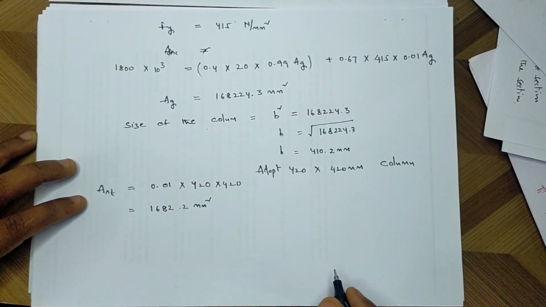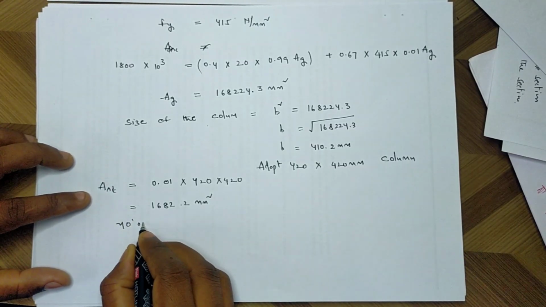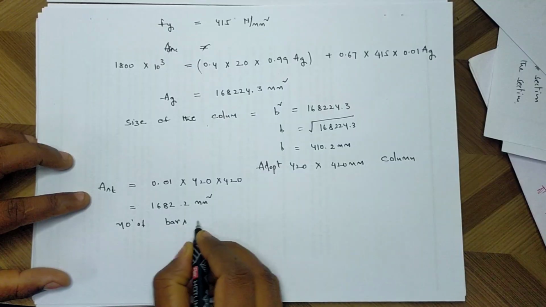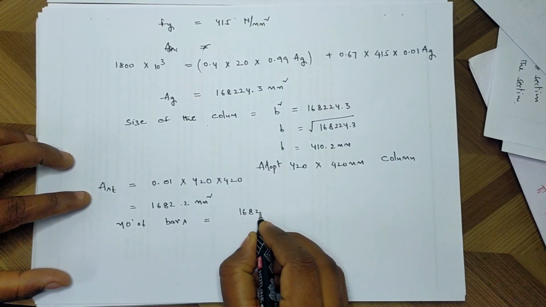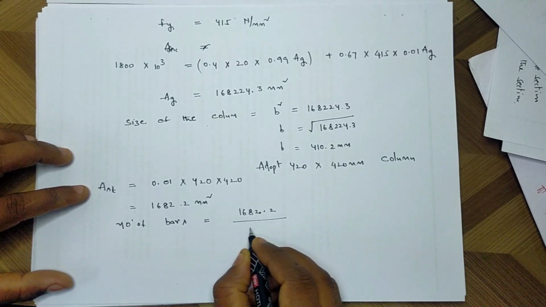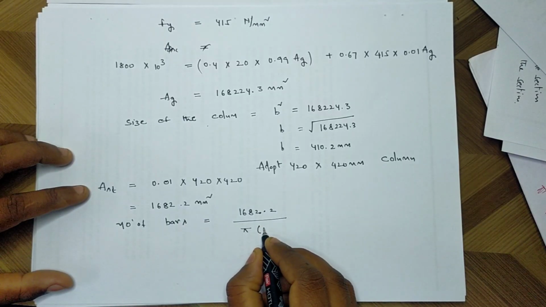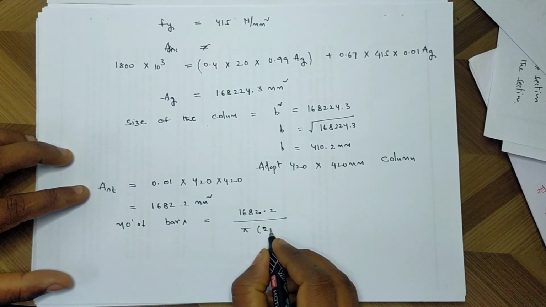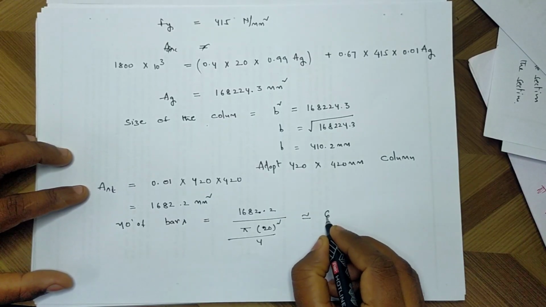Number of bars is equal to this area divided by the area of a bar. Let us take 20 mm dia bars. Approximately 6 bars we need to provide.